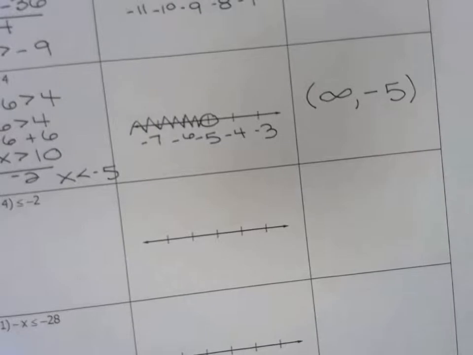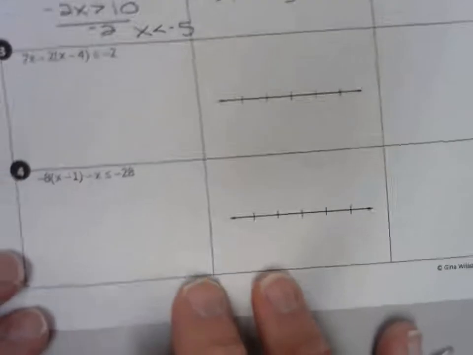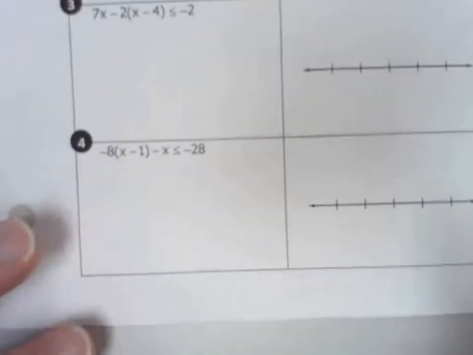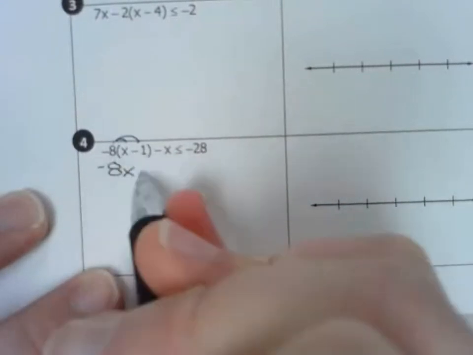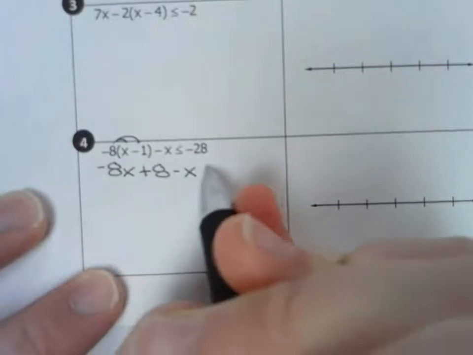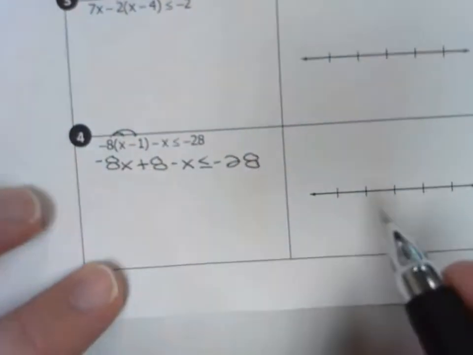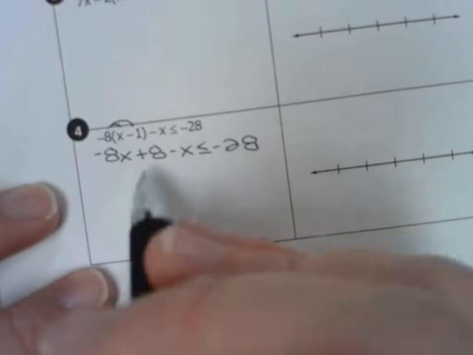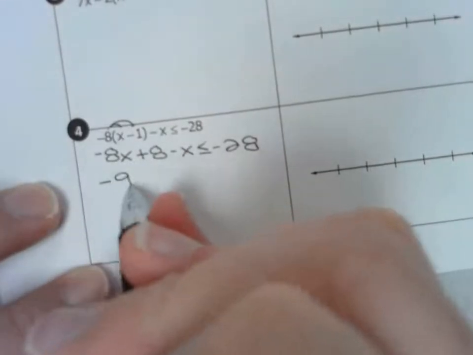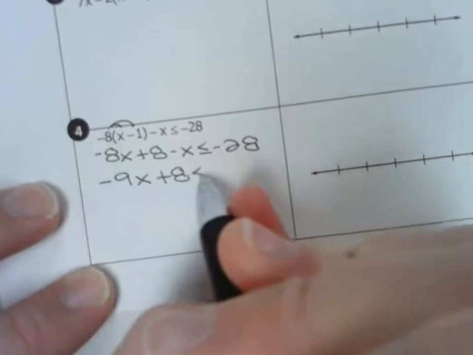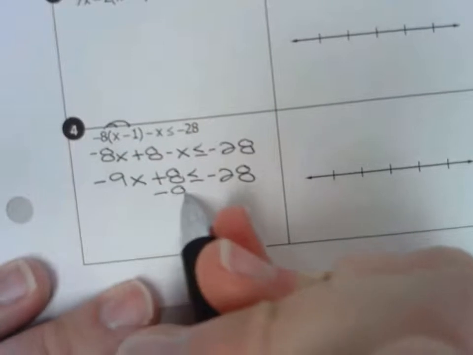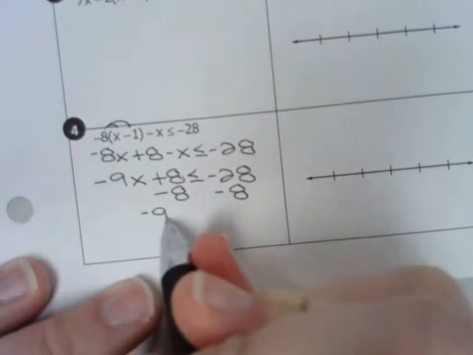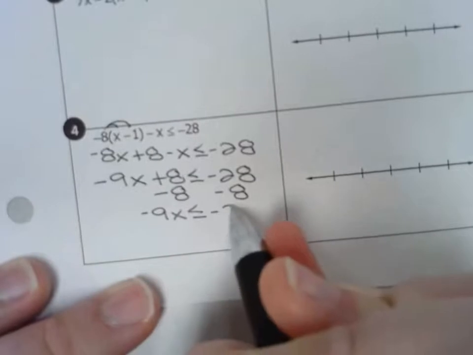Okay, let's look at number 4. Let's distribute the negative 8. So negative 8x, negative 8 times negative 1 plus 8 minus x is less than or equal to negative 28. Let's combine the x's on the left-hand side. Negative 8x minus x, negative 9x plus 8 is less than or equal to negative 28. Start solving it. Minus 8.